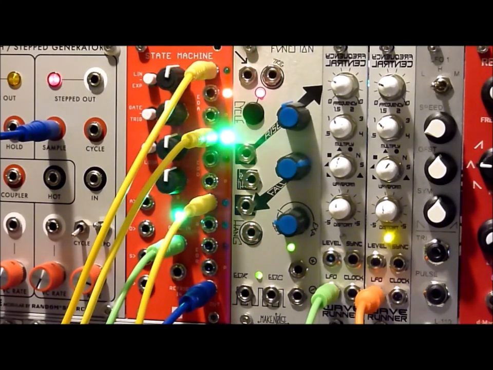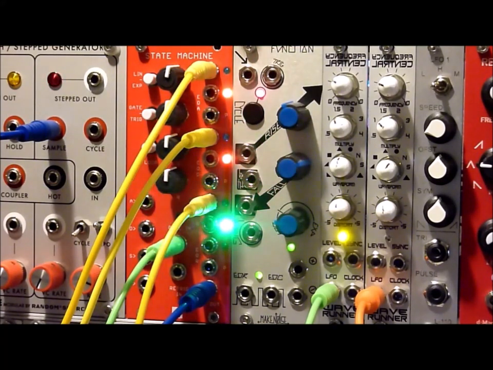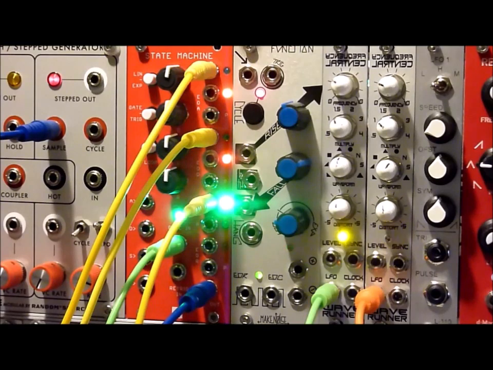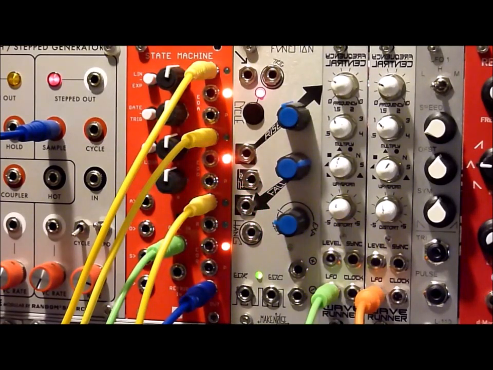Not the most musical demo, but I just wanted you to hear what it would sound like if you used all of these. You're hearing a little bit of harmony in there because of the way the other envelope generators are set. It's a A143-2 quad ADSR.